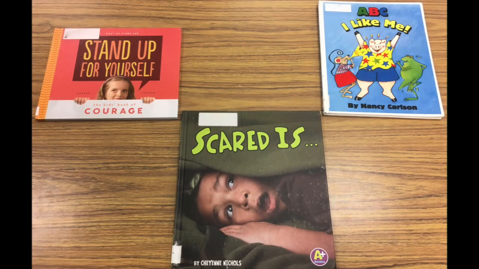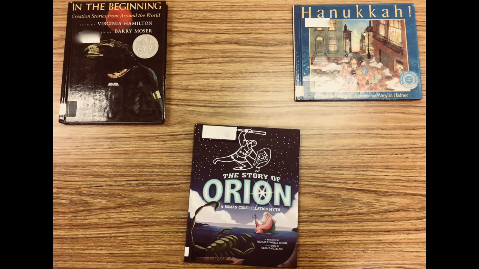The 100 section. Anyone looking for a book about ghosts, emotions, and why people act a certain way should try this section. The 200 section. This section has books about mythology and religion.